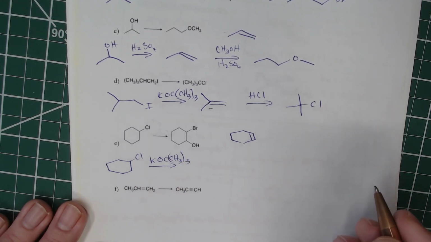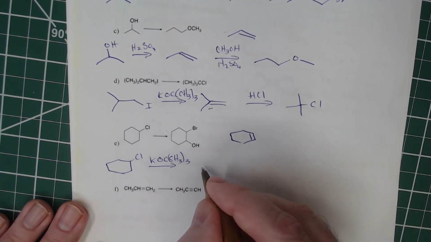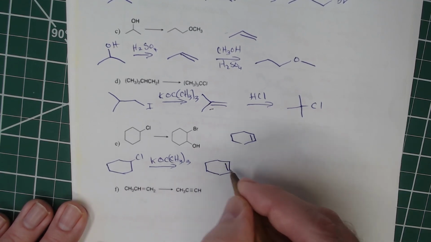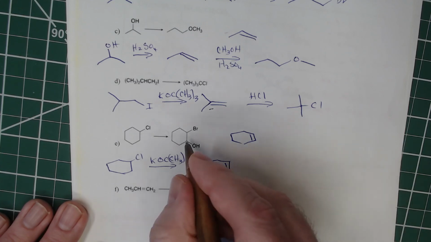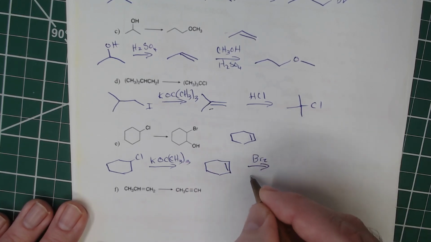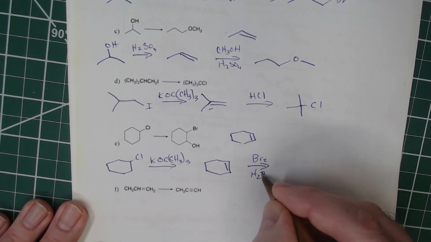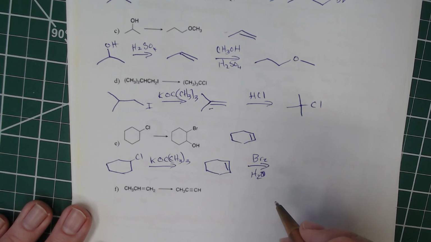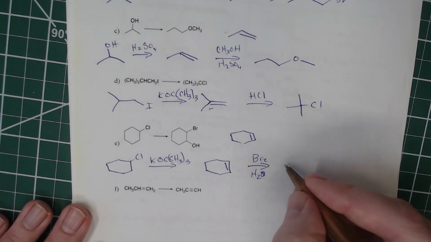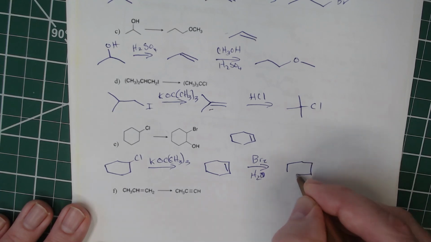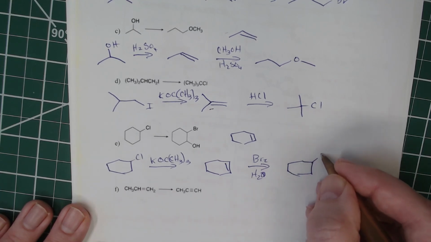So potassium tert-butoxide, that would give us the alkene. And then from that alkene, we could do Br2 and H2O. Alternatively, we could do NBS, DMSO, and H2O. That would work as well. And that would give us our bromohydrin.